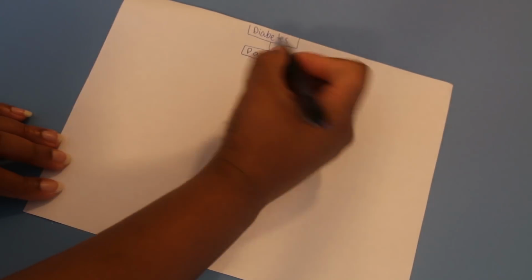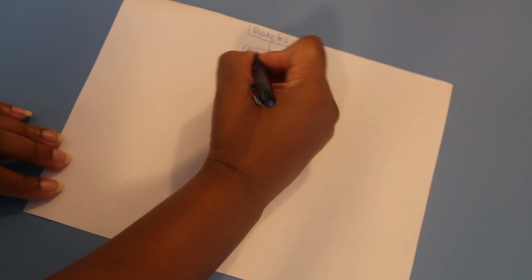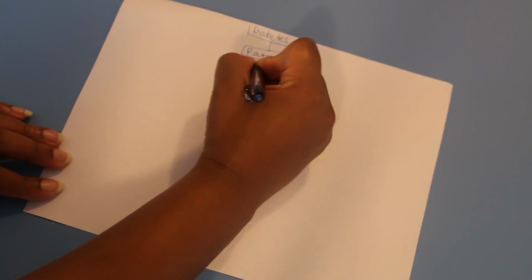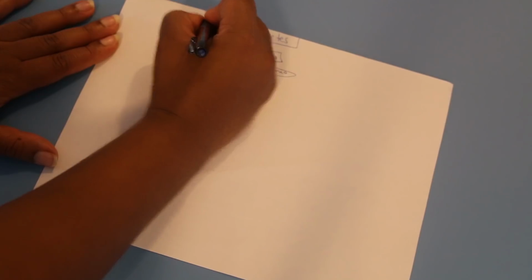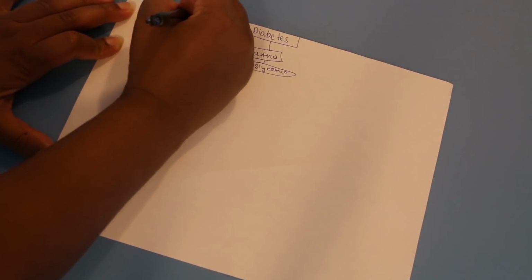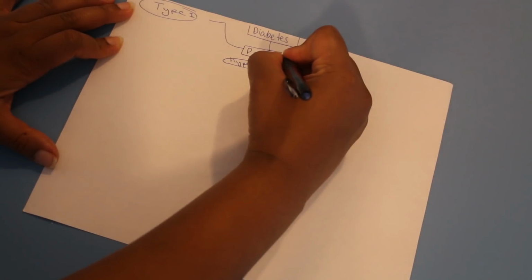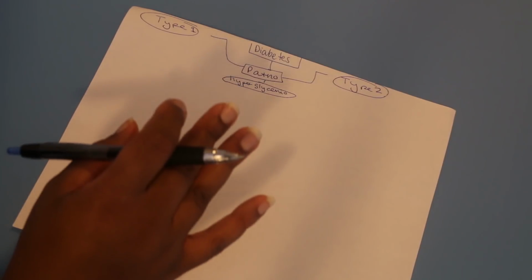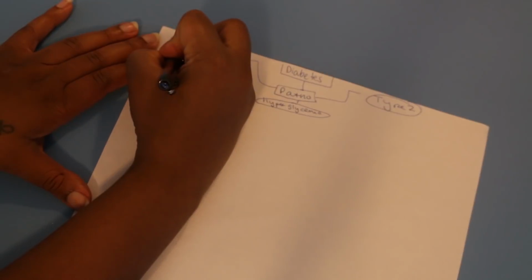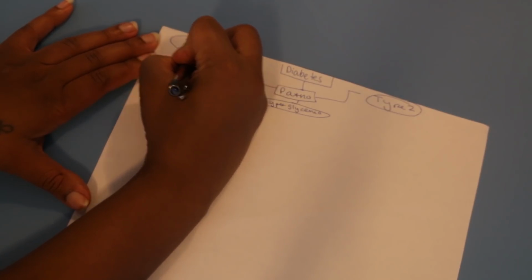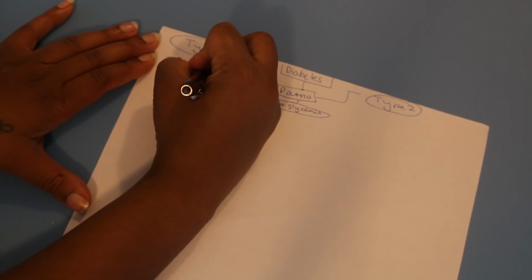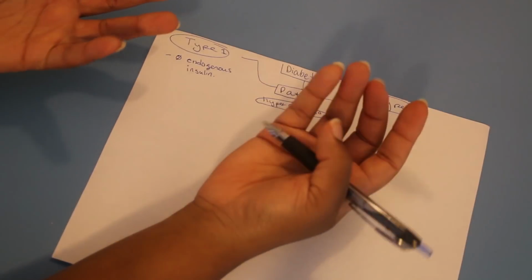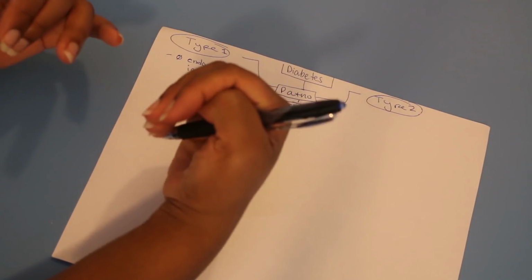I'm just doing it. And then overall at the end of the day, diabetes is hyperglycemia. At the end of the day, type 1, and then over here type 2. So we got that. And then what happens with diabetes and type 1 is that they do not have endogenous insulin, meaning that they don't have insulin. Endogenous means coming from your body.